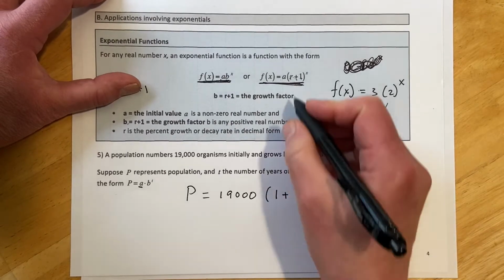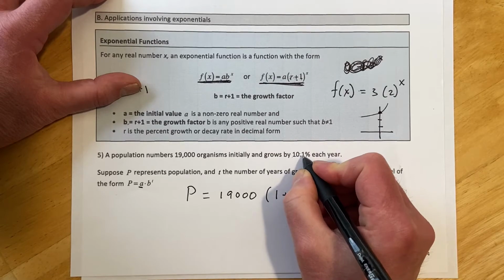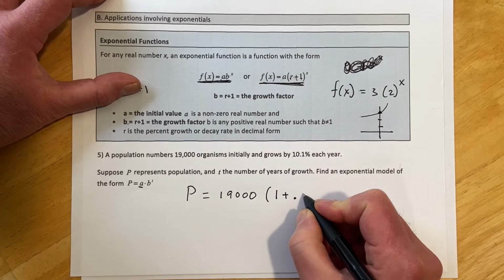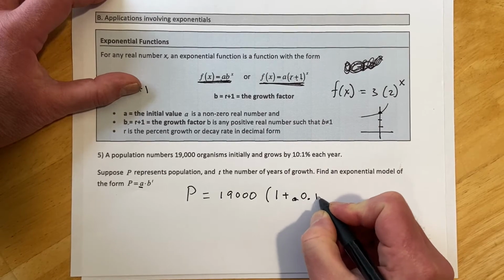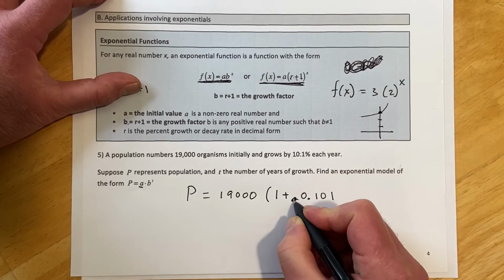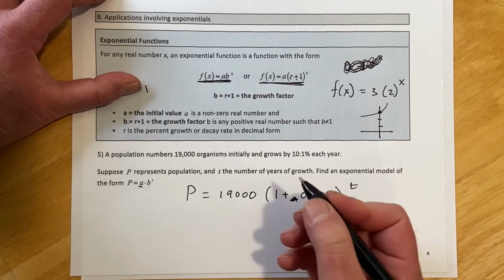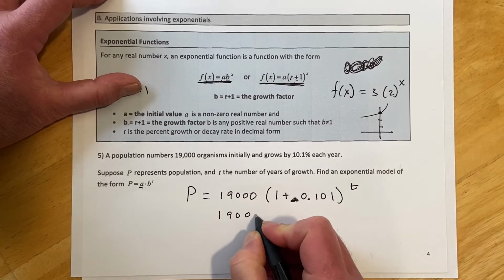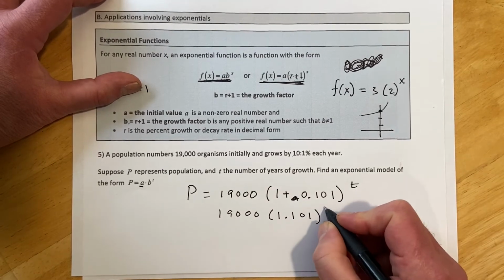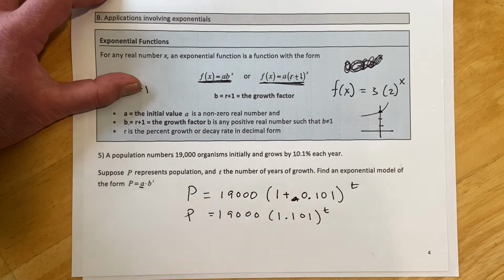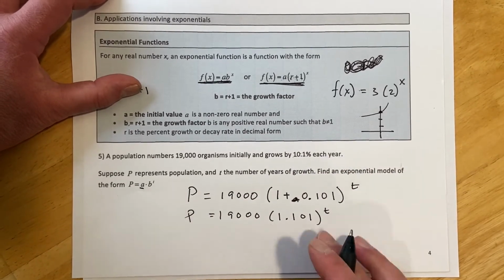So we're saying 1 plus point, and then we have to move our decimal two places because we're in percent, so we're going to change over to decimal. Oops, but we're going to write it right. There we go. Sorry about that. To the T, and then writing that a little bit better would be 1.101, which is probably what I should have just written in the first place, and then P. And then that's all that question's asking for. It's just asking to set up the equation.